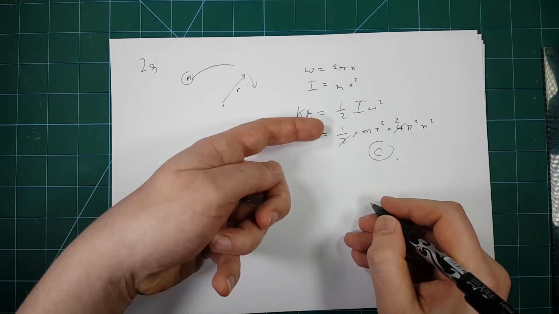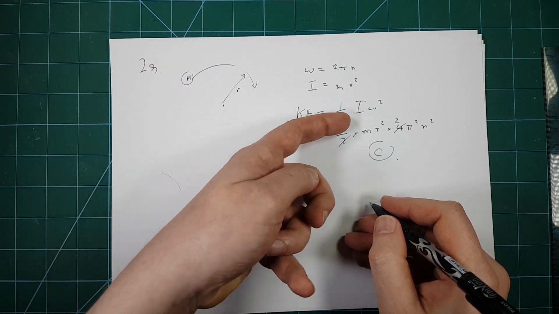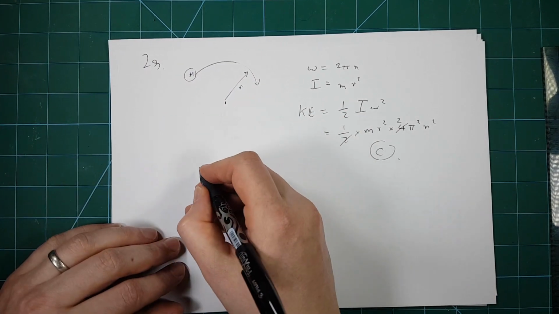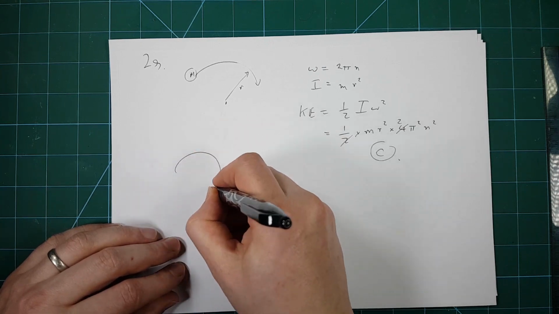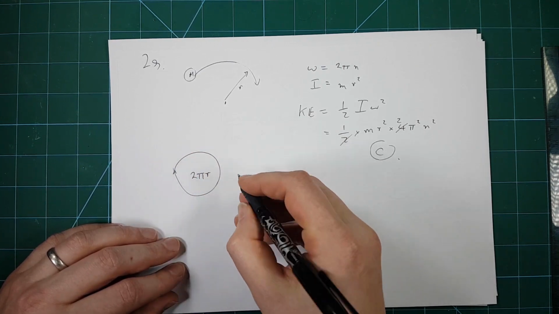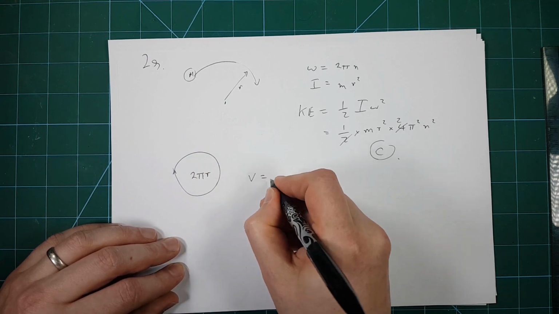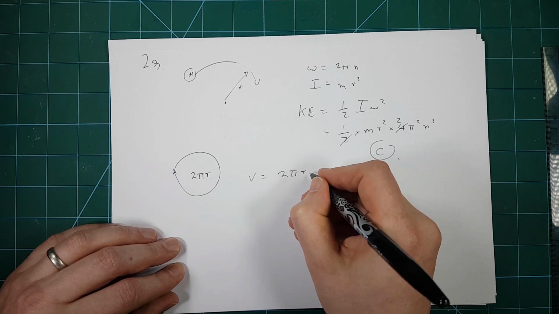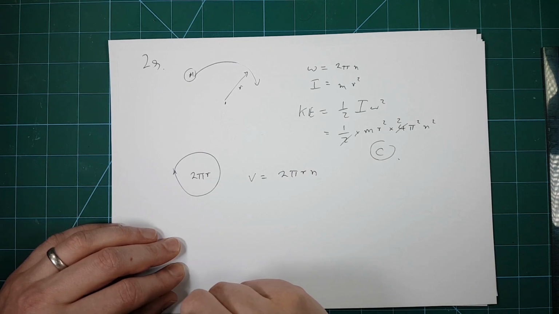Now, if you haven't done the engineering option, you can just do it this way instead. You can go the distance around the circle is 2 pi r, so the speed is equal to 2 pi r times by n every second.